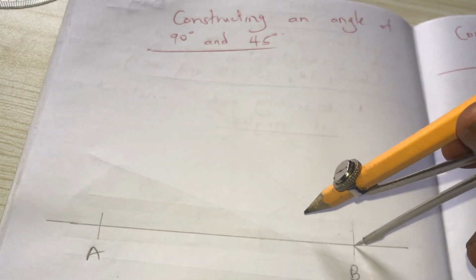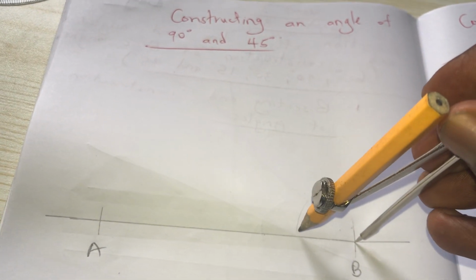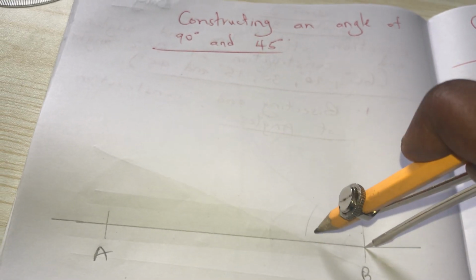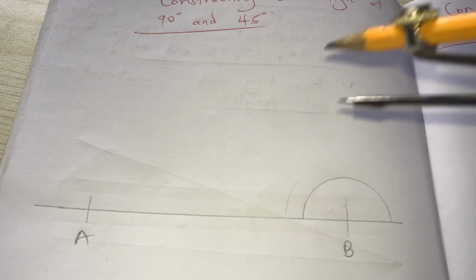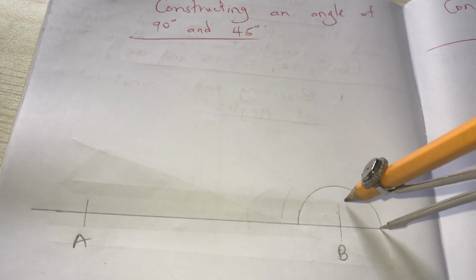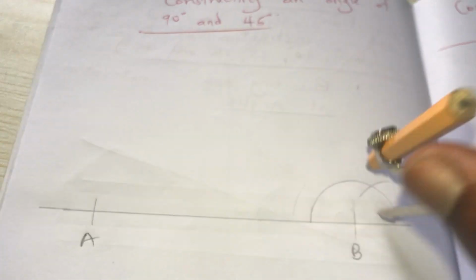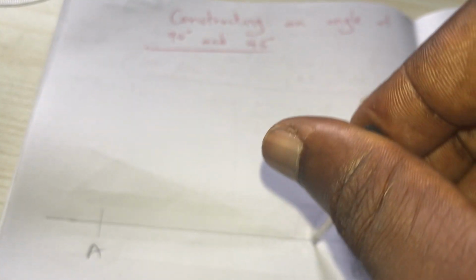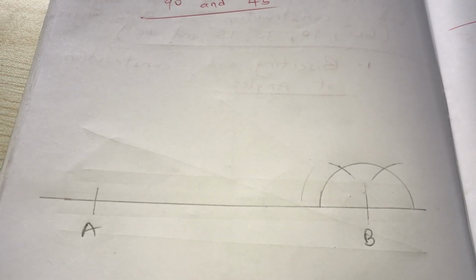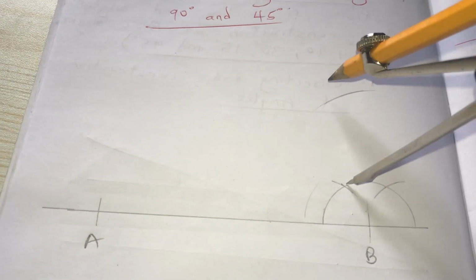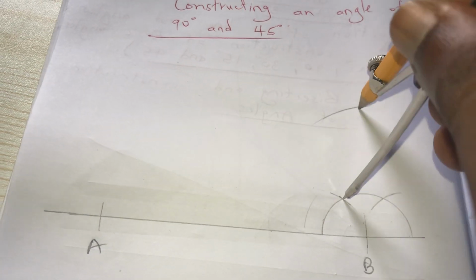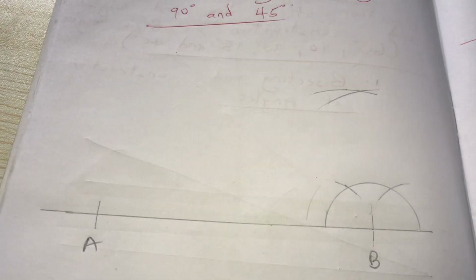For me to construct 90 degrees, the first thing I'll do is to construct a semicircle at this point, or you can do it at this point. Okay, so you construct a semicircle, you stand at this edge, you construct, then you stand at this edge, you construct. The next thing is that you can open your compass a little bit, then stand at this point, you construct an arc, stand at this point, you construct another arc.